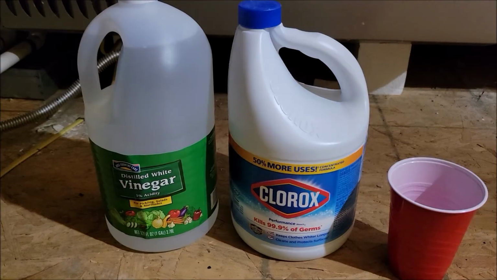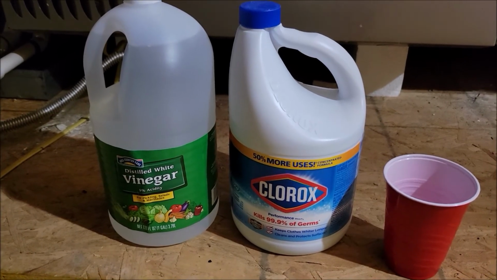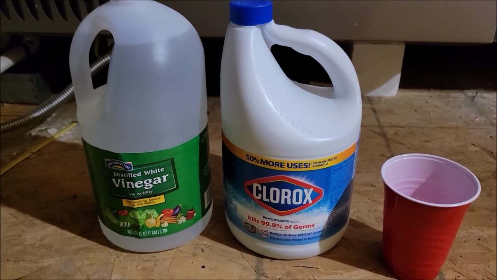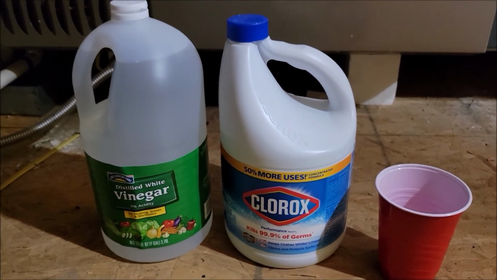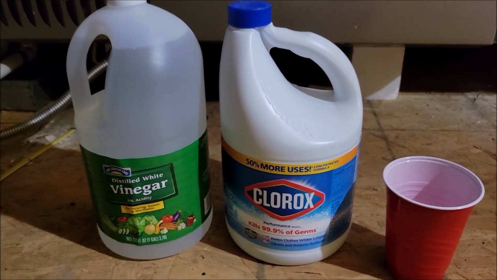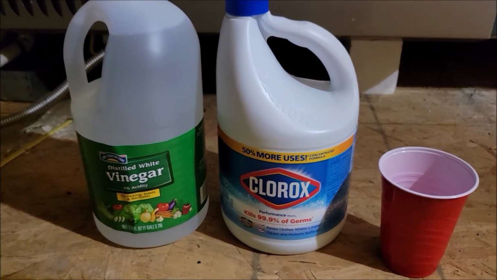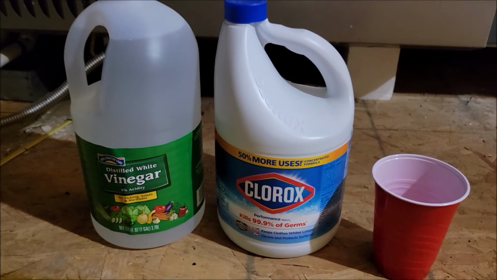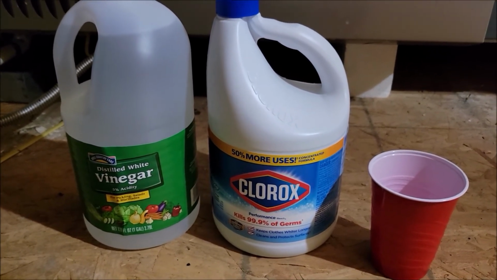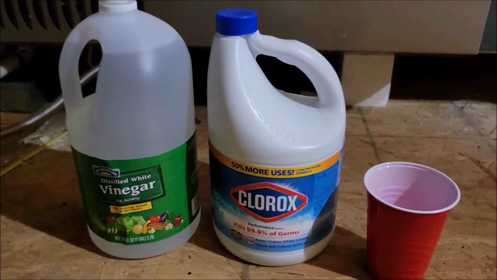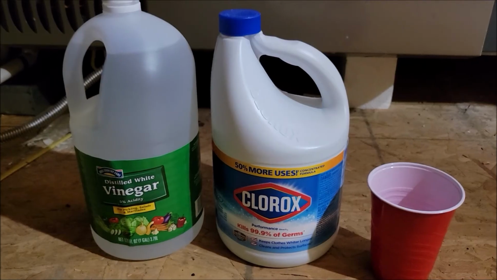But the main active ingredient in bleach is chlorine. Chlorine is a corrosive chemical, especially to metal. So a lot of people will say, use bleach, it kills germs, it kills mold, everything, great. But if it gets into your AC system or backwashes in somehow, you have a high chance of starting the corrosion process in your coil.